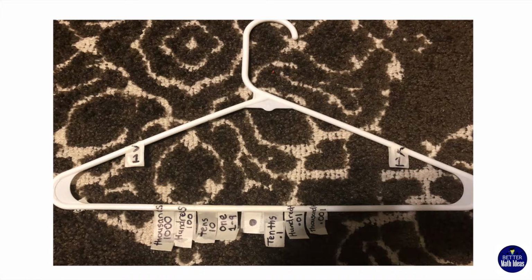Greetings again, educators. Here's another idea that I would like to share, and this idea is called place value hangers.